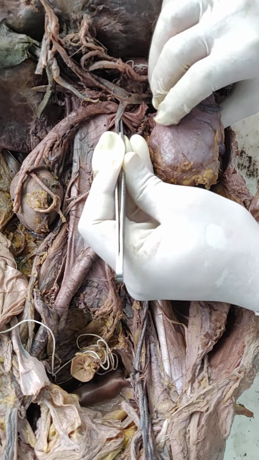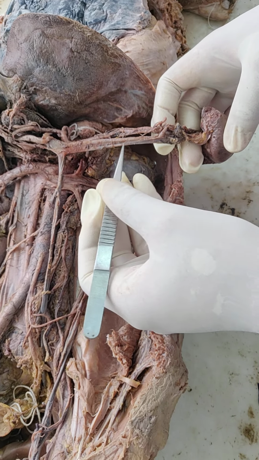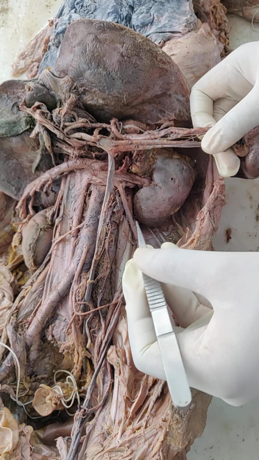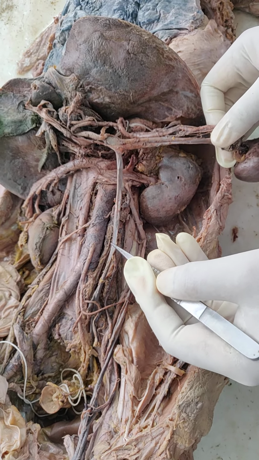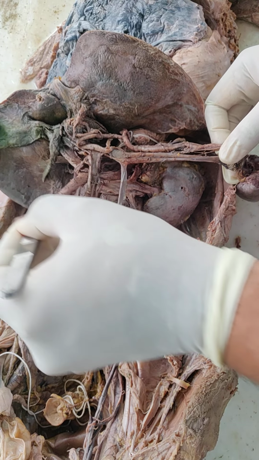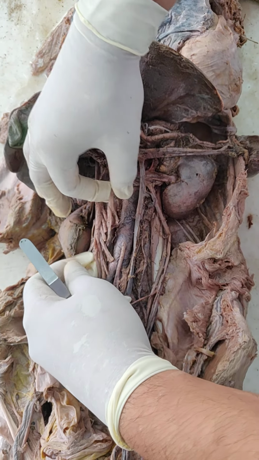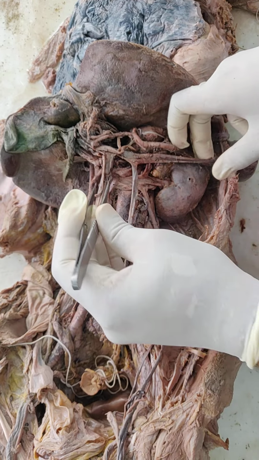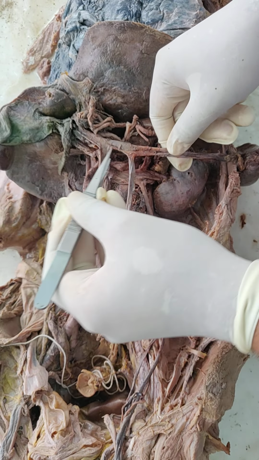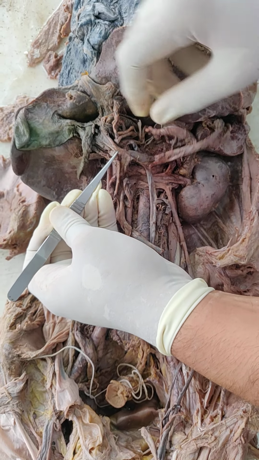This is the left suprarenal gland. I will show you. This is the spleen. Here you can see this is the splenic vein, and it is united with the inferior mesenteric vein. And here you can see this is the superior mesenteric vein. Both vessels, the superior mesenteric artery and vein, are together. So this is the superior mesenteric vein, and when the superior mesenteric vein and splenic vein unite, it makes the portal vein. This is the portal vein.